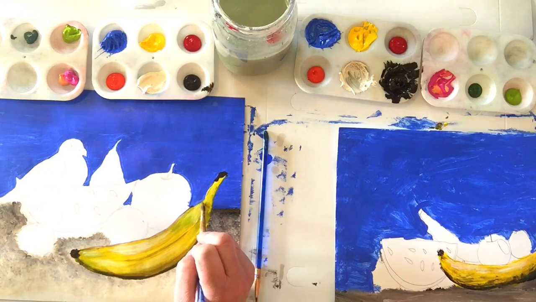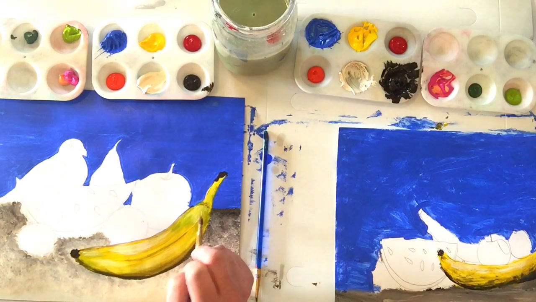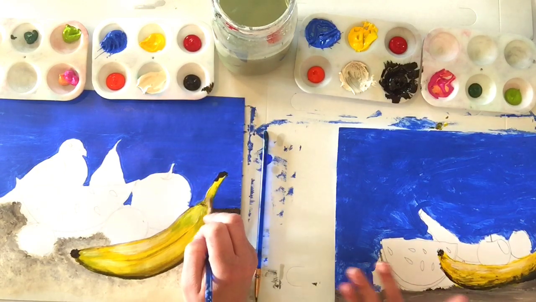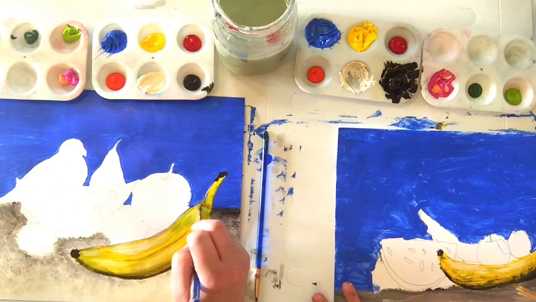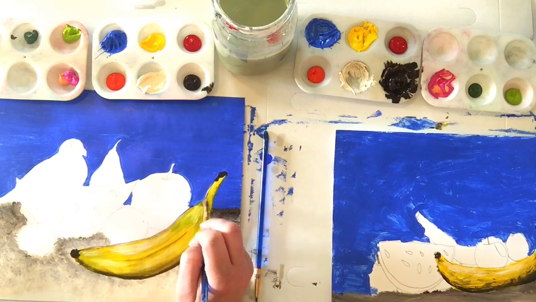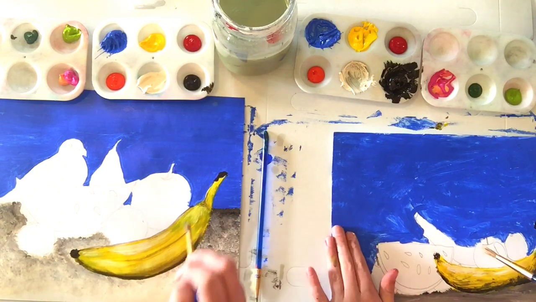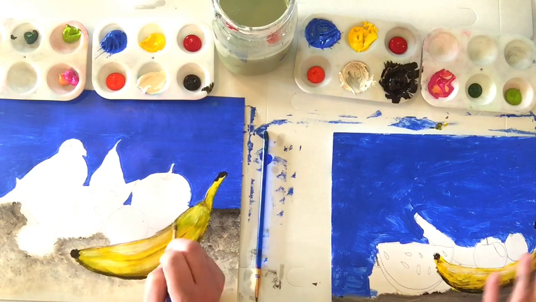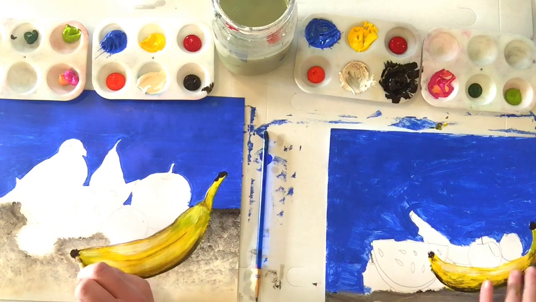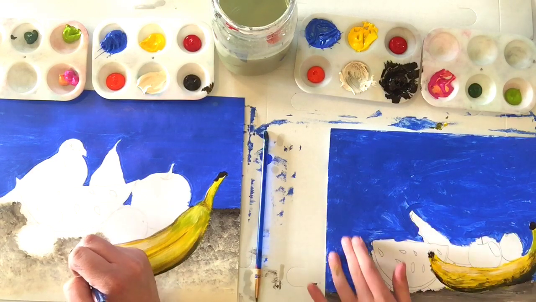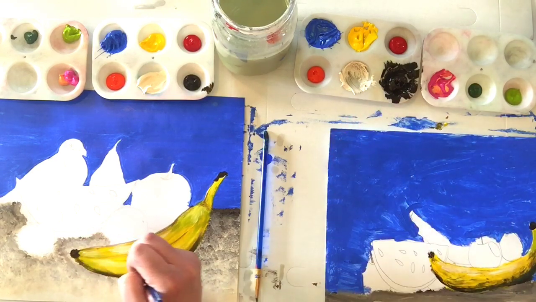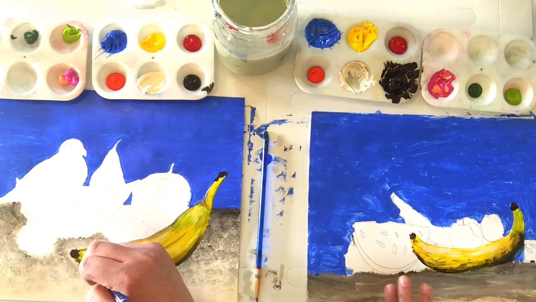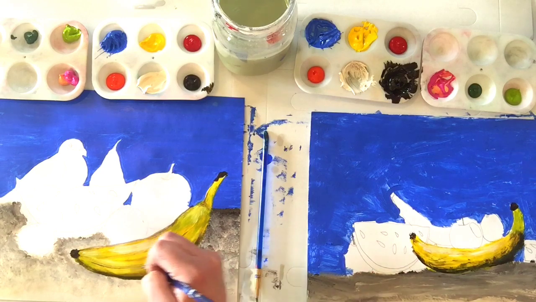Now if you'd like to add some shadows, you can water down a little bit of brown and you can create some areas that have shadows, like the stem, where the stem meets the banana, and the outer top edge of the banana, you can add some dark brown. And then if you'd like to add lines where the banana peel is, you can do that.